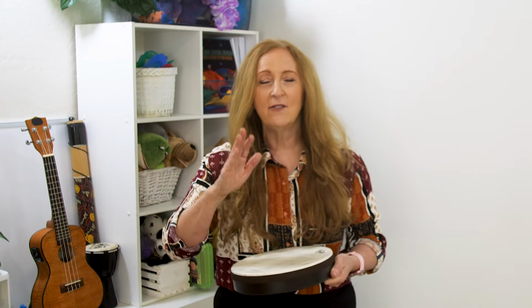Toss the leaves all around, swirling, whirling, twirling to the ground. Toss them high, toss them low, toss them up and down you go.